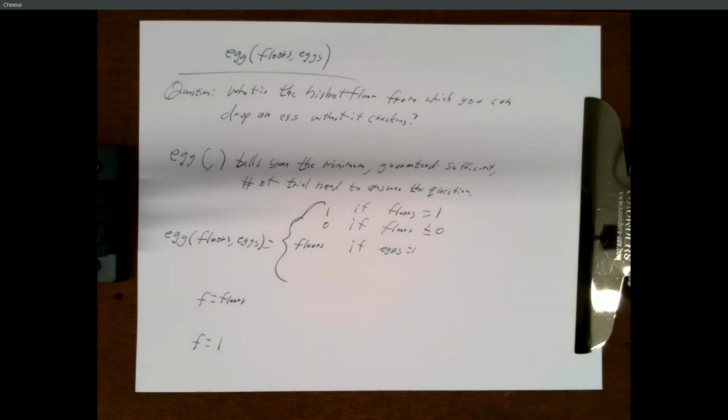And depending on what our first experiment is, if we decide our first experiment is going to be to drop from floor 1, then our situation will change. The egg might crack, the egg might not crack, right? But in the end, we're going to end up with some number of total experiments we had to run to answer our question. If instead we say our first experiment is going to be from floor 2, we'll get a possibly different number of experiments we had to run.